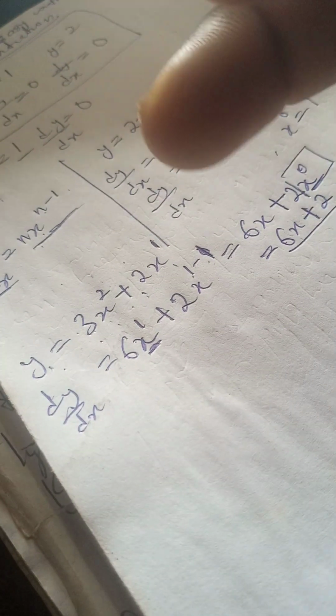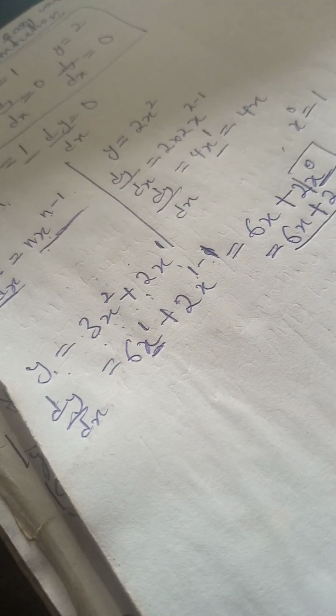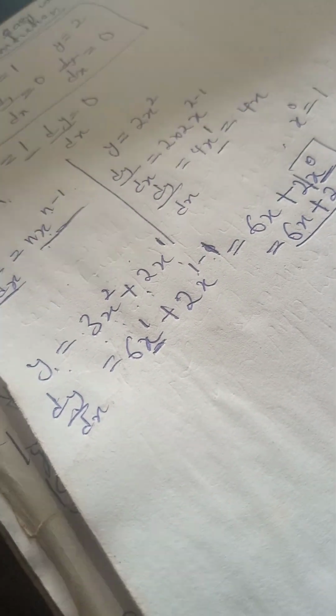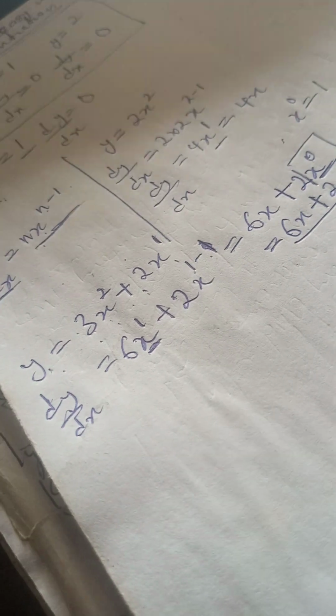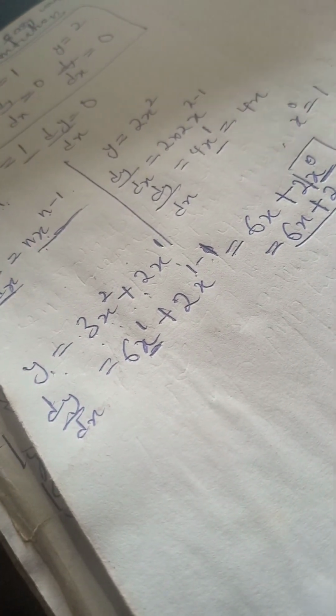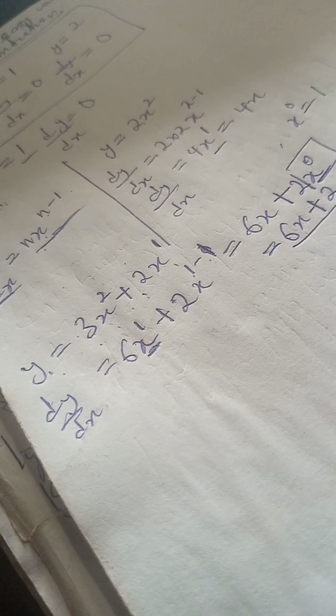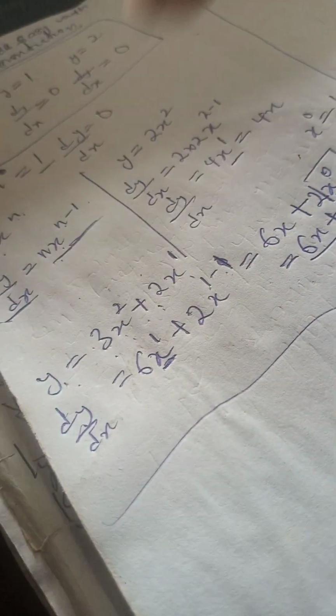As we've known, if you are differentiating a constant, it's going to give you 0. Let's say y is equal to c, dy/dx will give you 0. If y is equal to 1, dy/dx is equal to 0. If y is equal to 1 million, dy/dx is 0. Then if you have y is equal to x raised to power n, dy/dx will give you nx raised to power n minus 1. So that's the major thing to know about the first two steps.